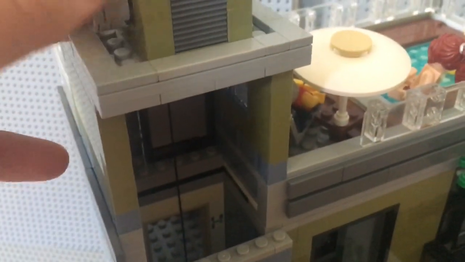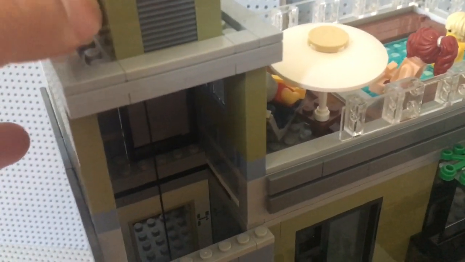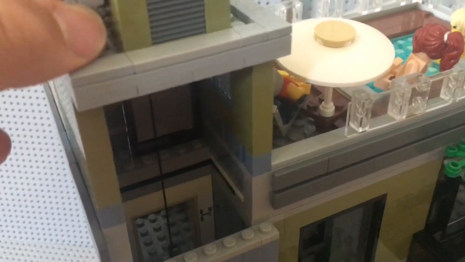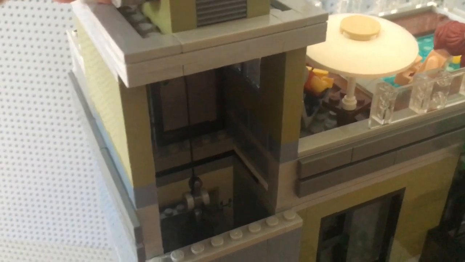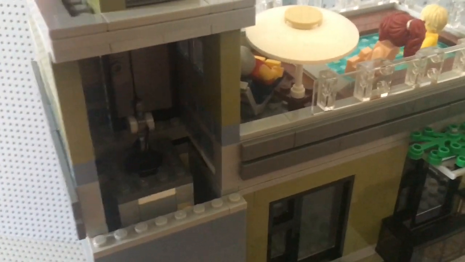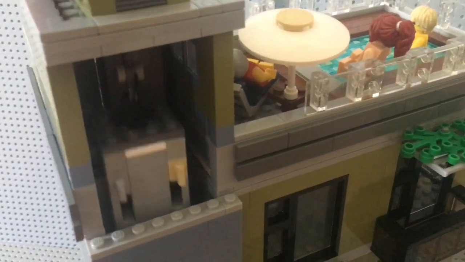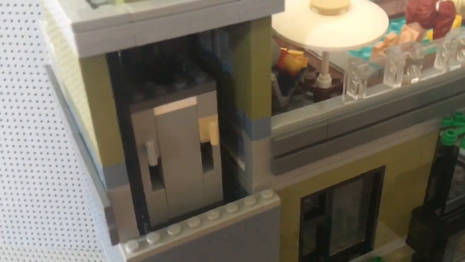It's kind of dark, so you can't really see it, but the string is long enough that it'll go all the way down to the 1st floor, and that will allow me to move minifigures from the lobby up to their respective floors and eventually up to the roof. I think that was a good little mechanism that I added in here, so I'm glad that I did that.